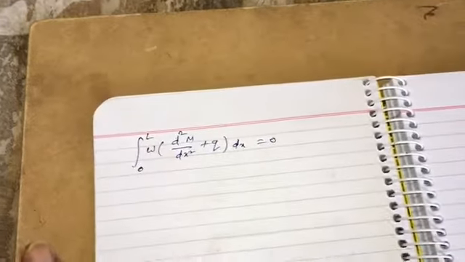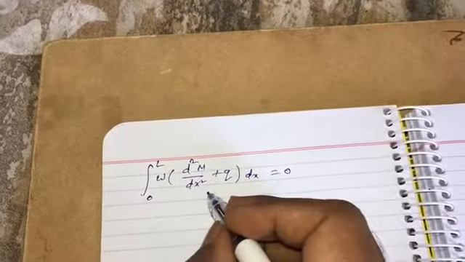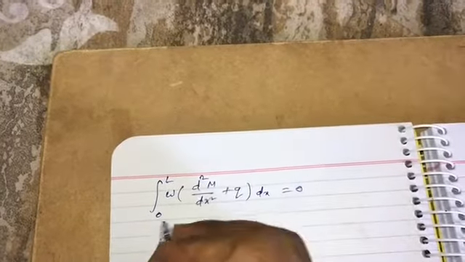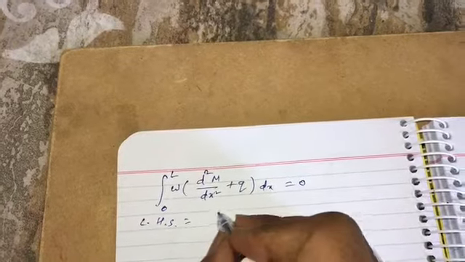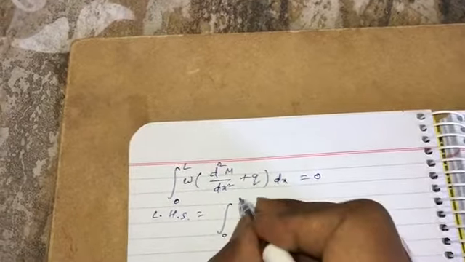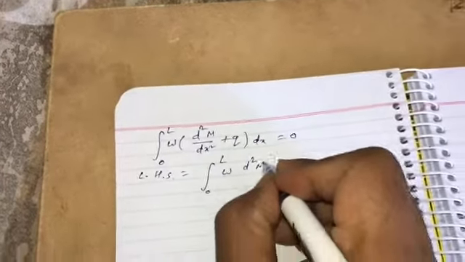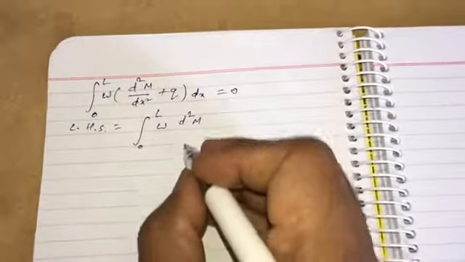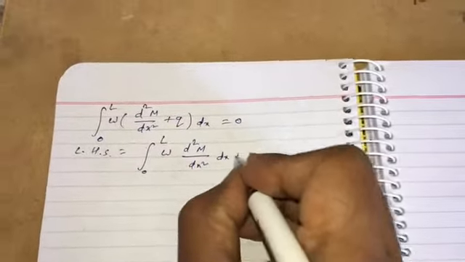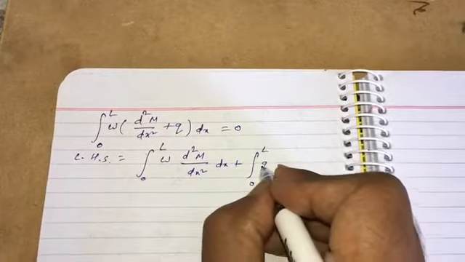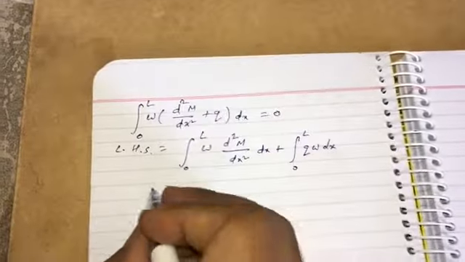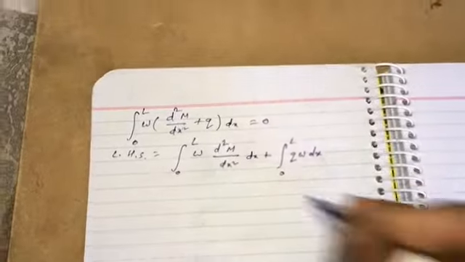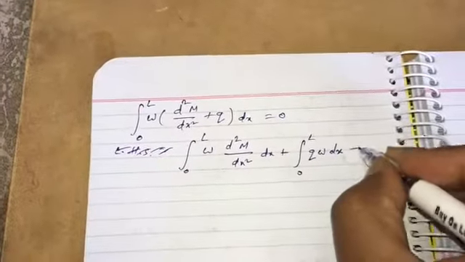So the left hand side we can expand: the integral from 0 to L of w d squared M over dx squared dx, plus the integral from 0 to L of q w dx, total equal to 0.